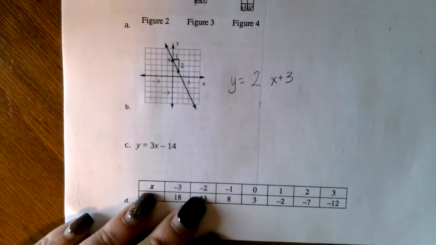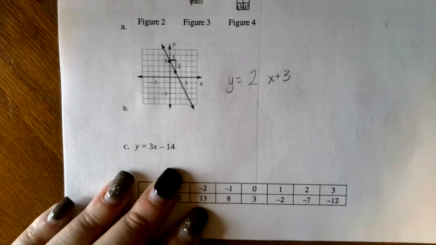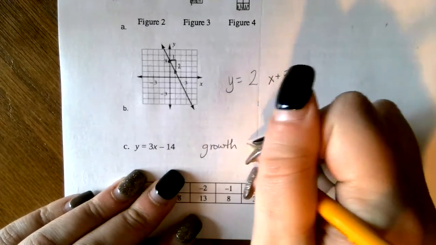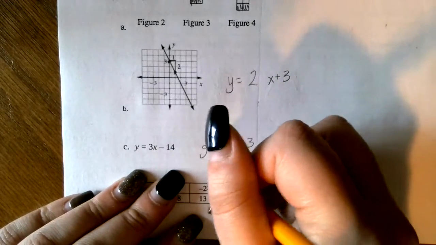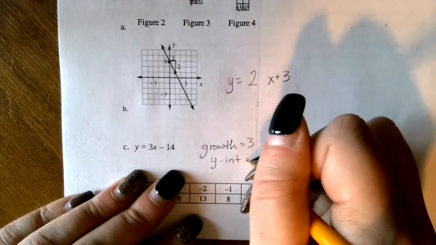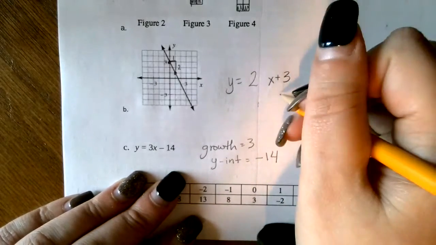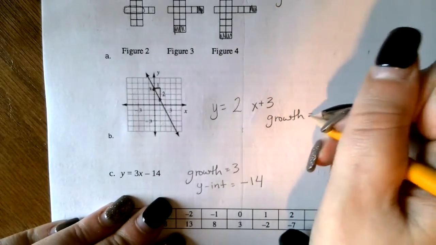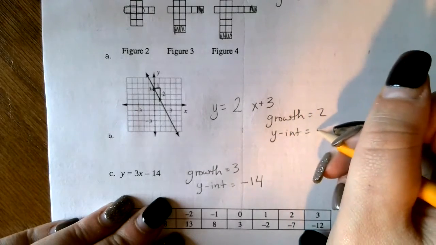Alrighty. Now we are given a rule here. So now for my growth, I know that growth is going to be the number in front of the x, so that's going to be 3. And my y-intercept, or my figure 0 number, is going to be negative 14. I suppose we could do that up here too. So our growth was 2. Our y-intercept was 3.